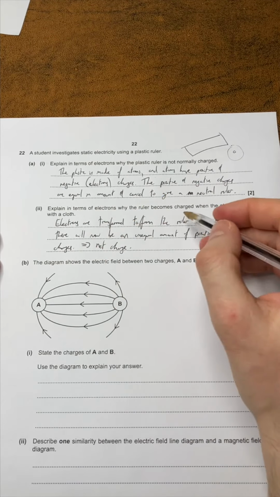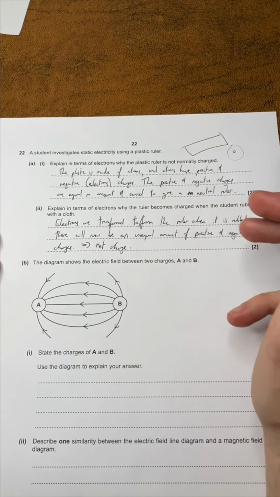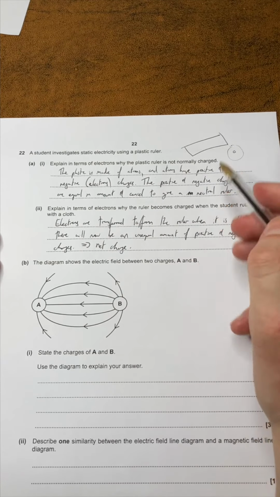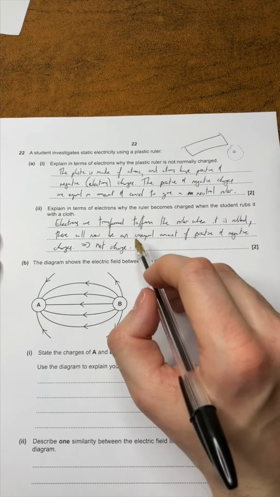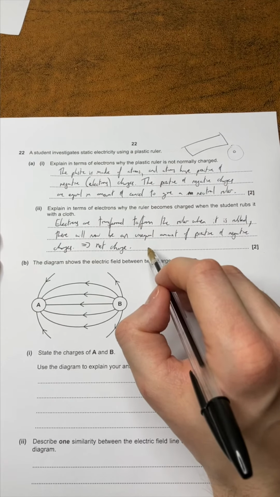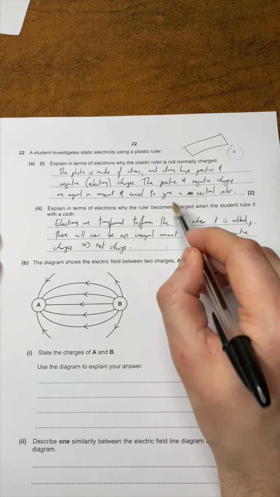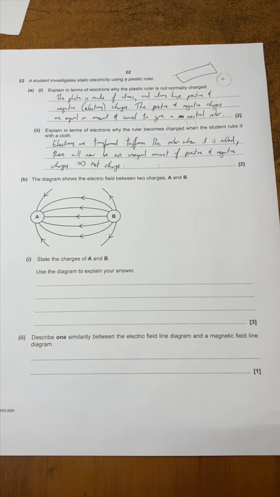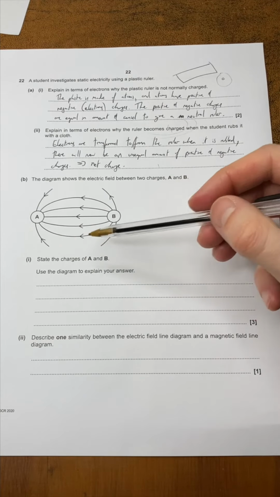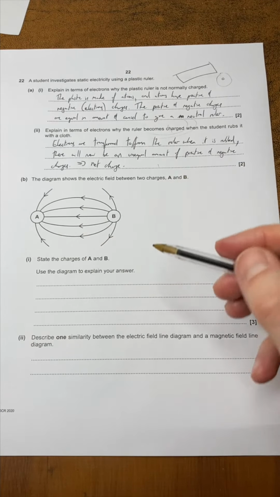But 2 marks here for saying that our electrons have been either moved from the ruler or to the ruler, doesn't really matter, because the result is we now have either more positive charge or more negative charge on our ruler, which is why it becomes charged. Question 22b. The diagram shows the electric field between 2 charges A and B, Part 1. State the charges of A and B. Use the diagram to explain your answer.